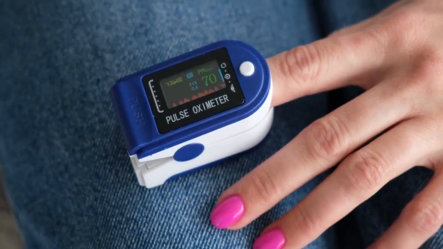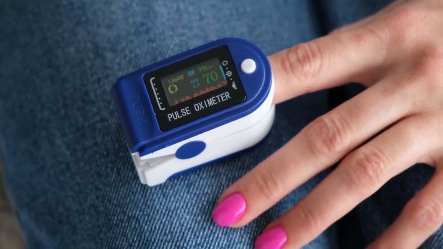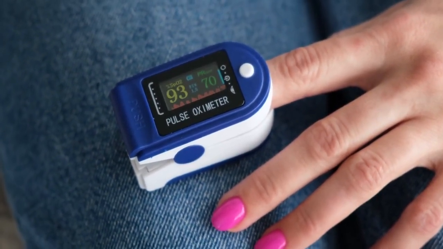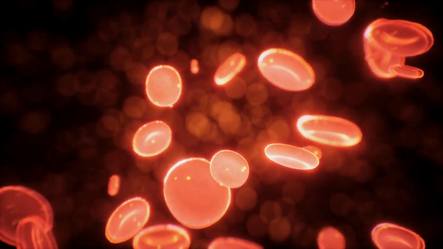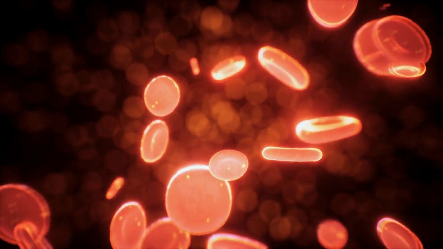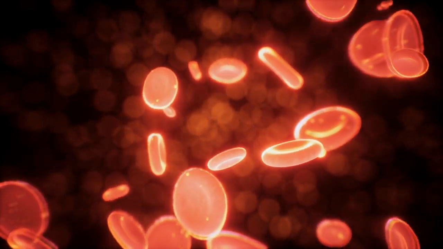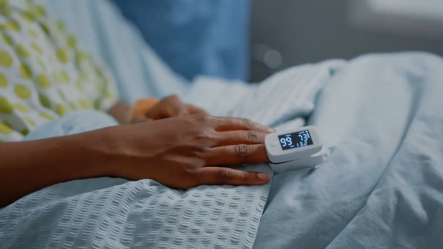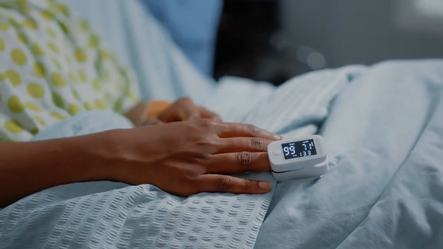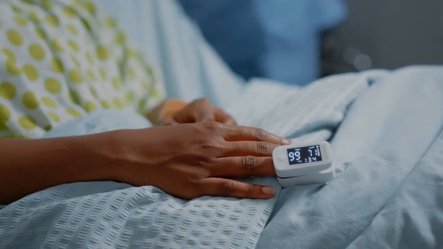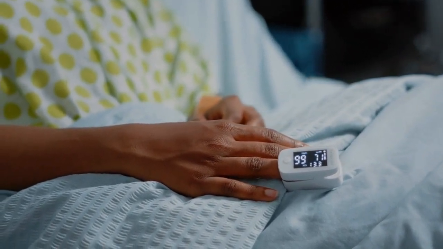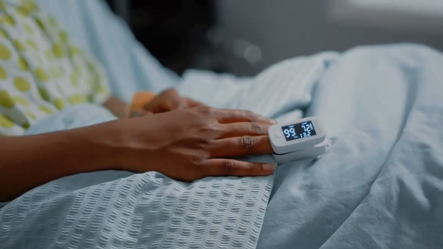An oximeter, also known as a pulse oximeter, is a medical device used to measure the oxygen saturation level in a person's blood. It's a non-invasive and simple tool that provides valuable information about the amount of oxygen being carried by the red blood cells. Oxygen saturation, often abbreviated as SpO2, is a critical parameter, especially for individuals with respiratory or cardiovascular conditions, as well as for monitoring during certain medical procedures.